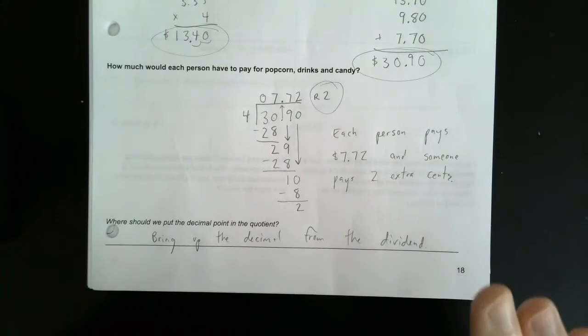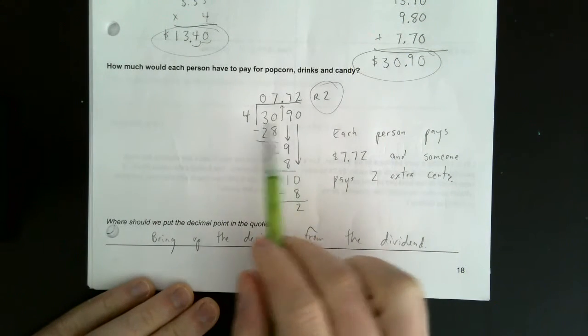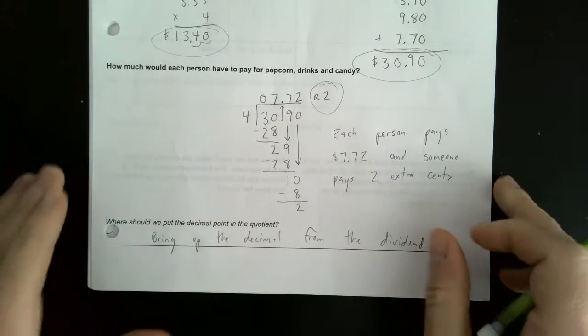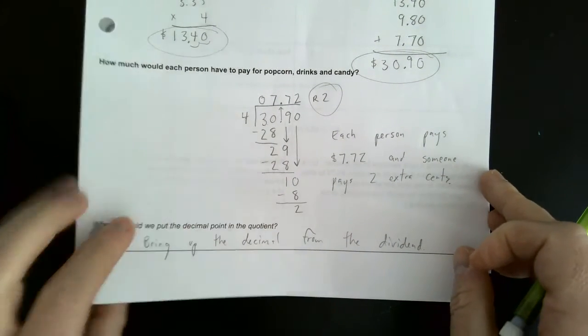So today we're going to work a little bit more on dividing. We're going to focus on dividing decimals by whole numbers, which is what we just did. And we'll see what happens. So at this point, we're going to go to page 19. Number 19, one of my favorite numbers. Okay.